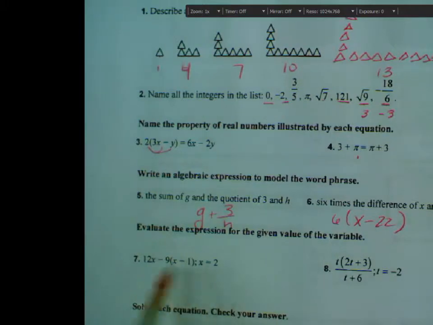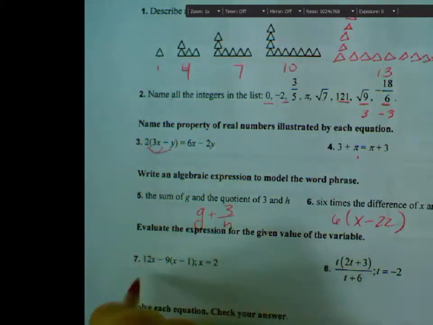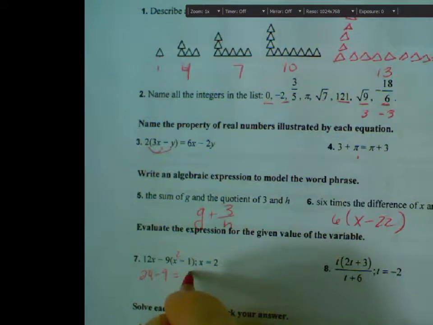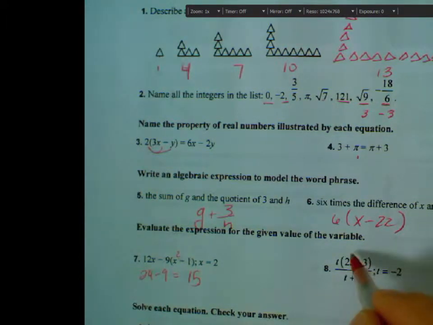We're going to plug in 2 for x here, and you can do that on the calculator, but anyway, it would be 24 minus 9, which is 15. Here, plug in -2 for t, everywhere you see t.